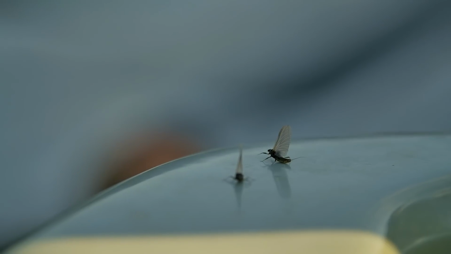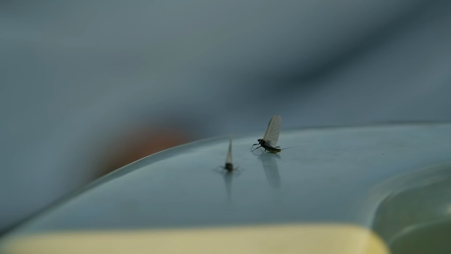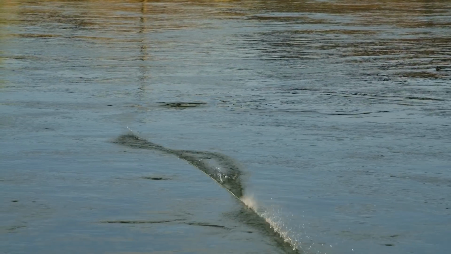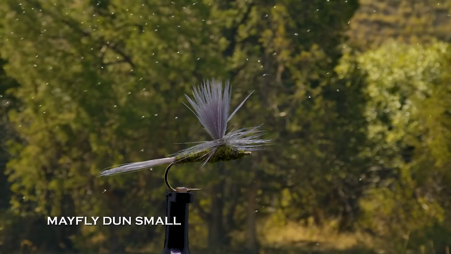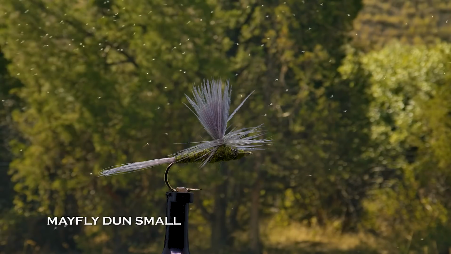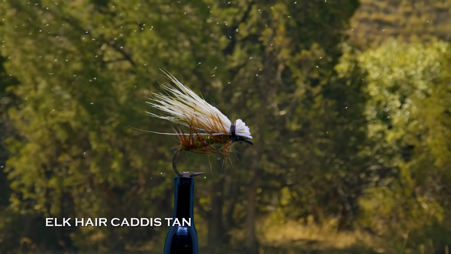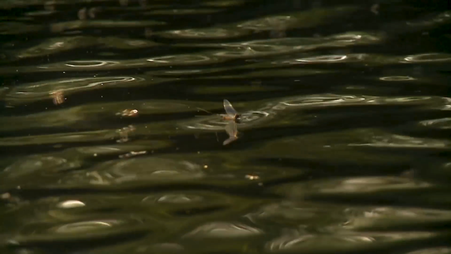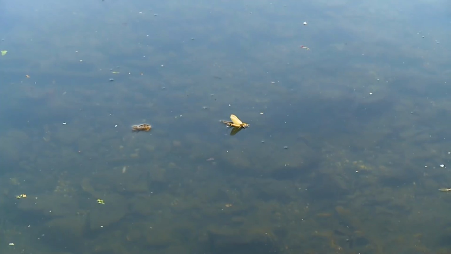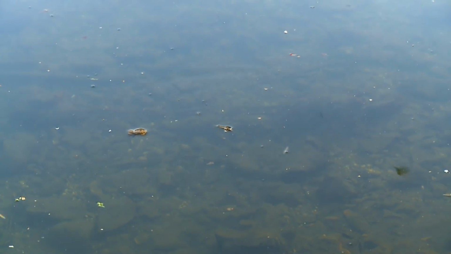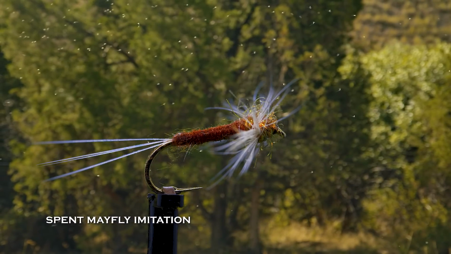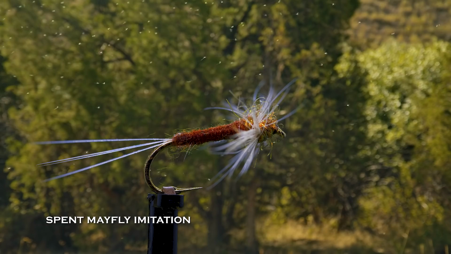Next in importance is shape. Does the fly have an upright wing, or are the wings held close to the body? The profile of a fly can be what triggers trout to feed, so pick a fly with an upright wing if you think the fish are eating mayflies, and one with a wing close to the body if you think they're taking caddis. Is it a spent mayfly or one that just hatched? Flies that have just hatched have upright wings, but spent mayfly spinners have wings spread out on the surface and ride low to the water.